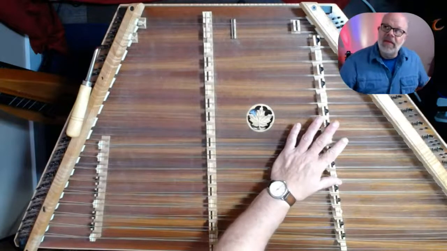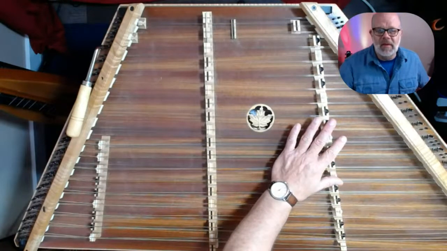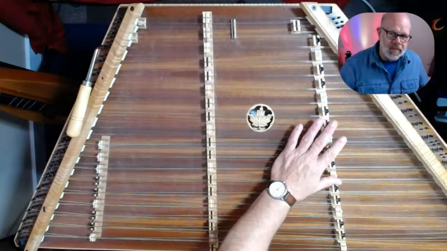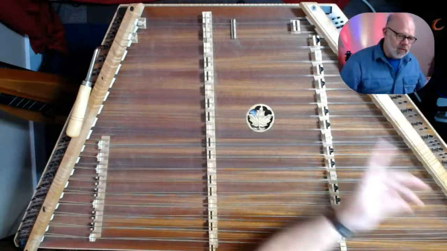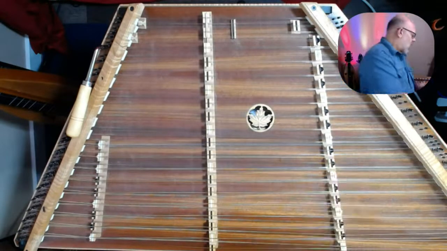Now, the Swallowtail Jig is an example of a double jig where the melody is playing almost every beat in the measure. 1, 2, 3, 4, 5, 6. 1, 2, 3, 4, 5, 6. So you'll notice I wasn't playing.